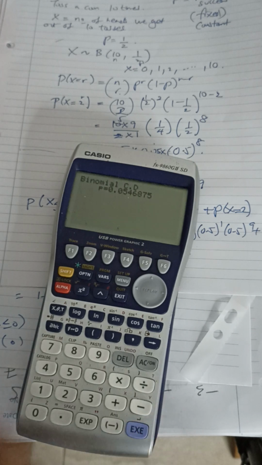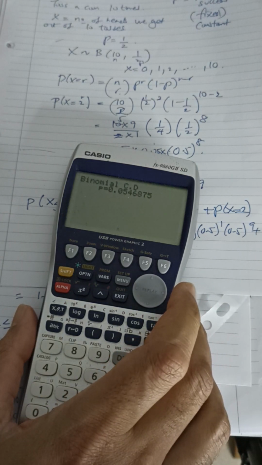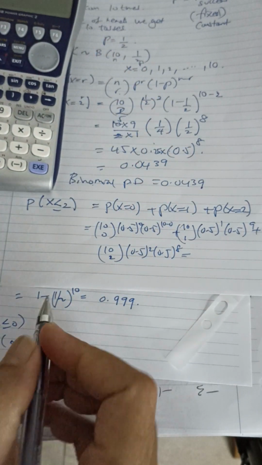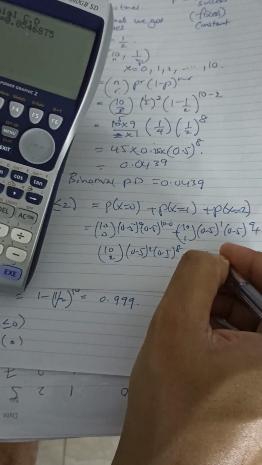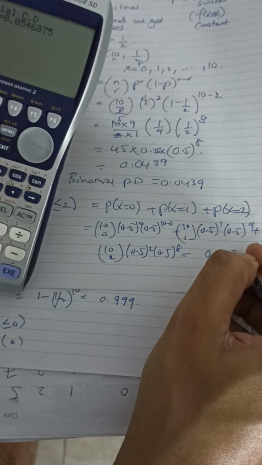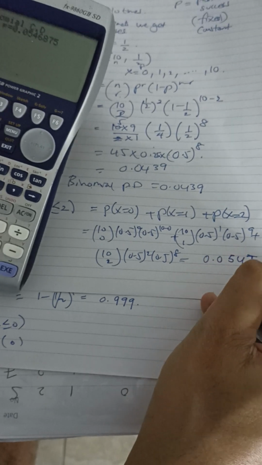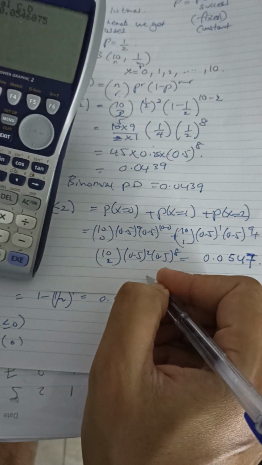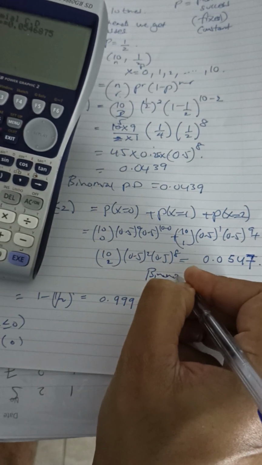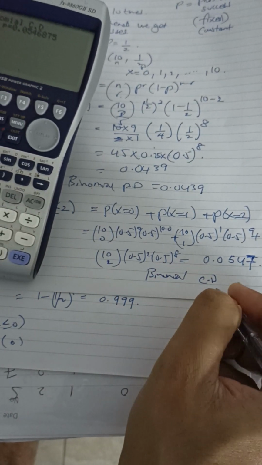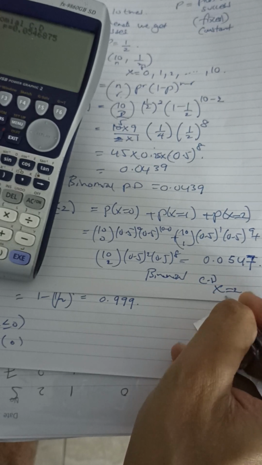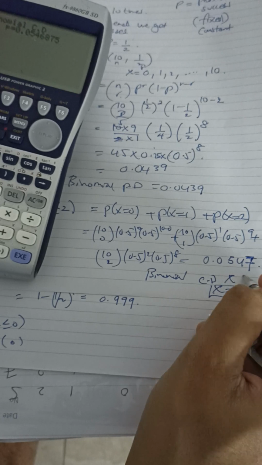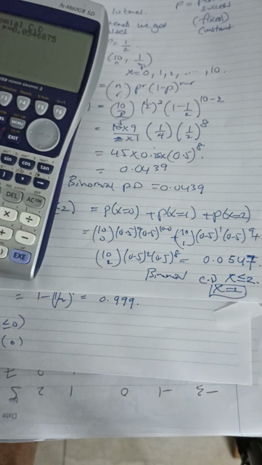We execute, and it gives us 0.0547 to 3 SF. So that would be 0.0547, using the GDC. So here we've used binomial CD with the x value being 2, which on the calculator you're putting 2, but the calculator is doing x less or equal to 2.